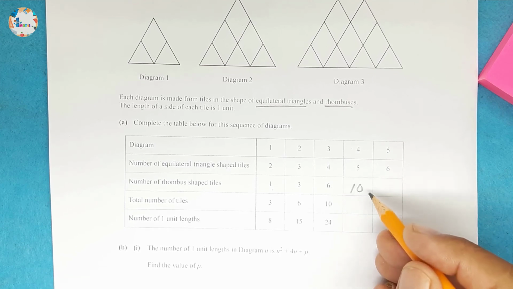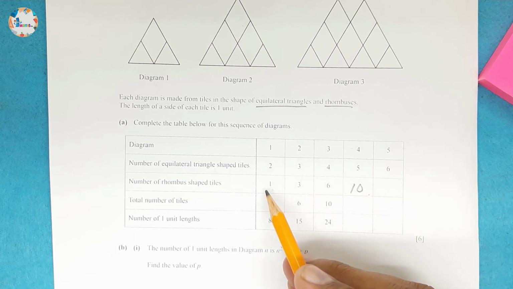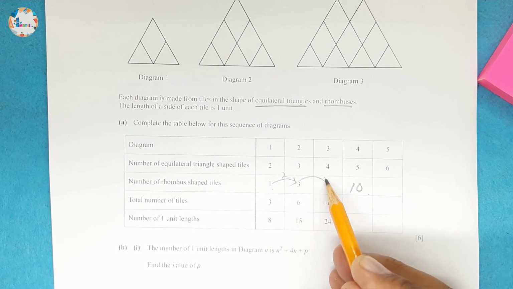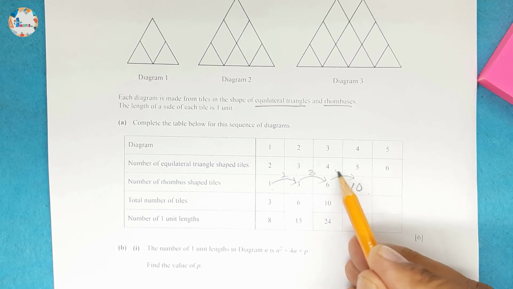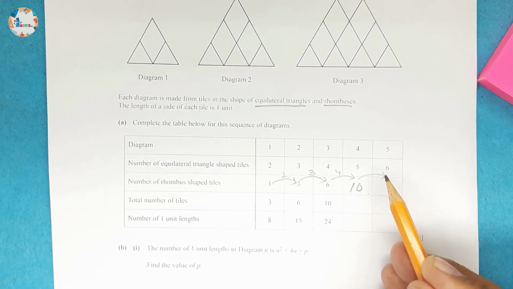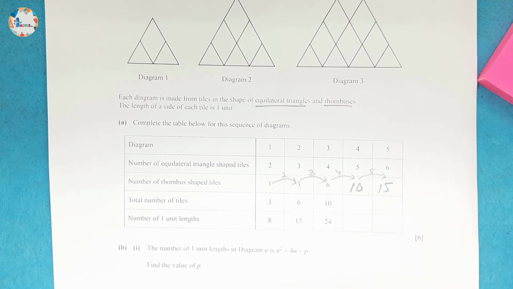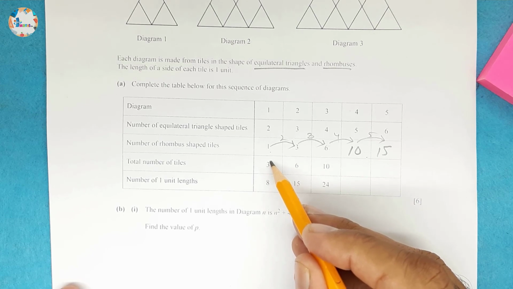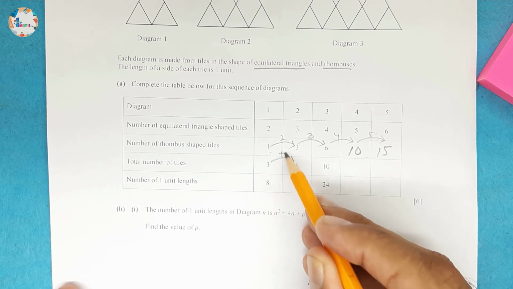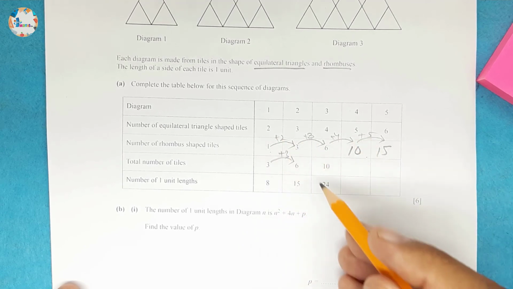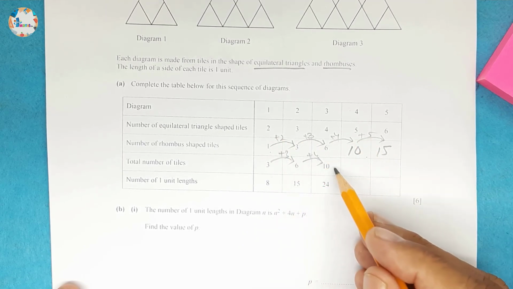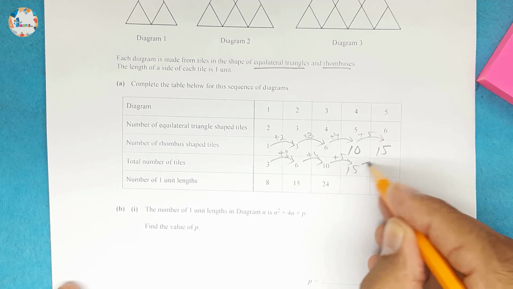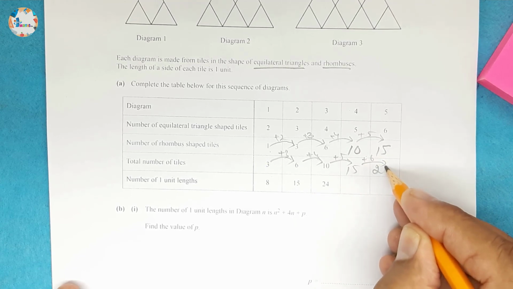How will we reach this 10? Because the difference between this and this is 2. If we check, this difference is 2, this difference is 3, and next difference will be 4. So 6 plus 4 will be 10, and next difference will be 5. So this will be 15. Now similarly, we can check for this one. This is adding 3, this is also addition, and this is adding 4. So next will be adding 5. So plus 5 will be 15, and plus 6 will be equal to 21.